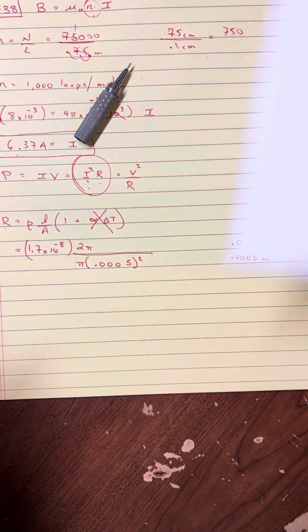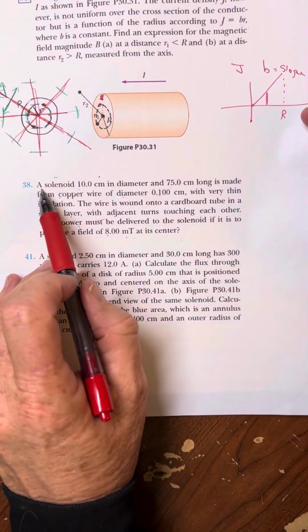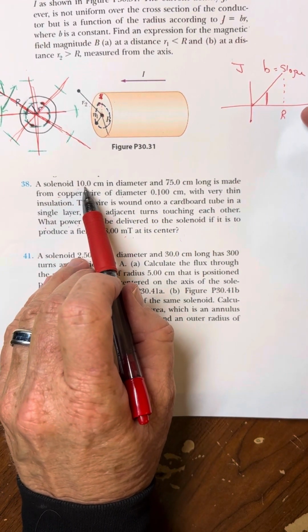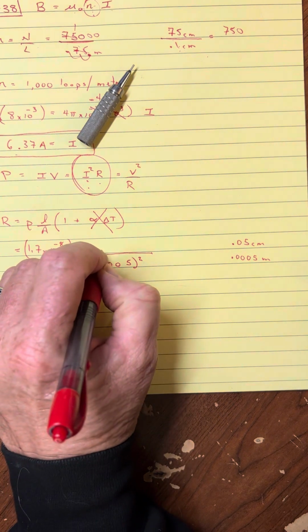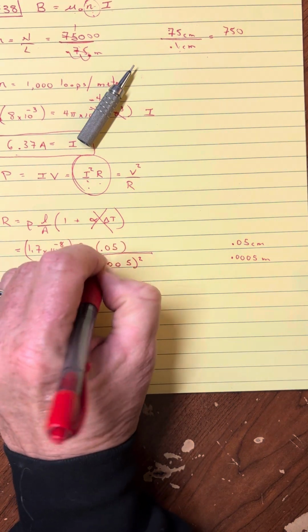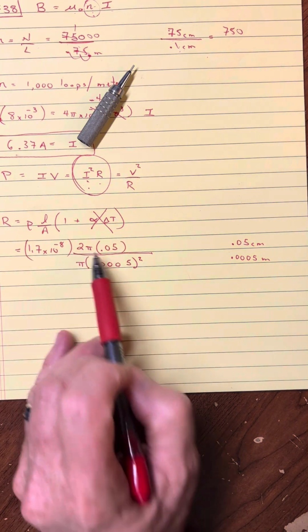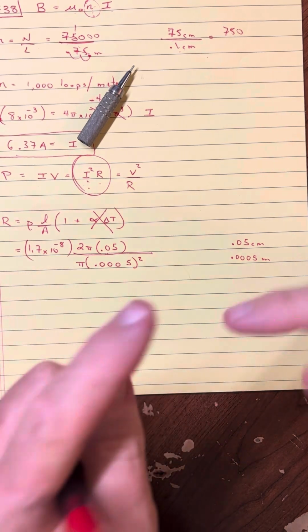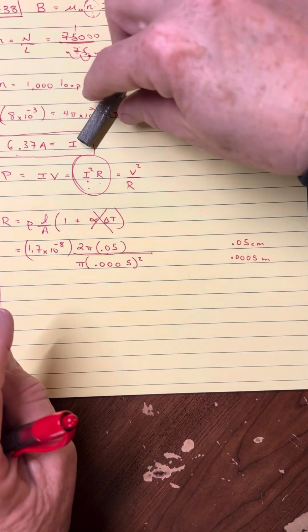And as you can see in the problem, they give us the diameter of the solenoid. So that means the radius is 5 centimeters, so 0.05. So 2 pi times the radius of the solenoid would be the length of one loop.